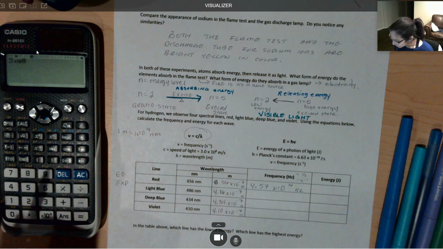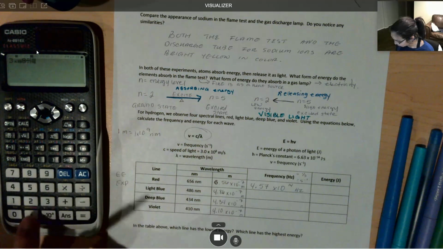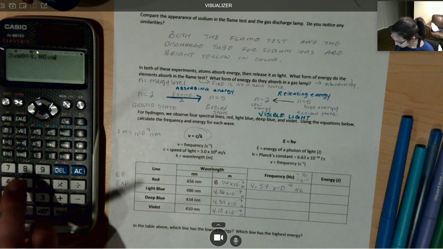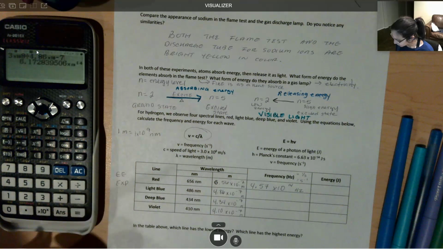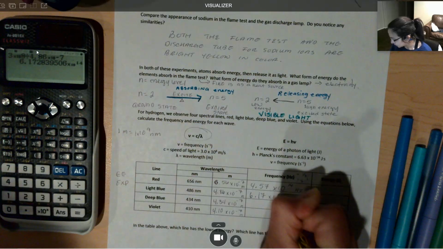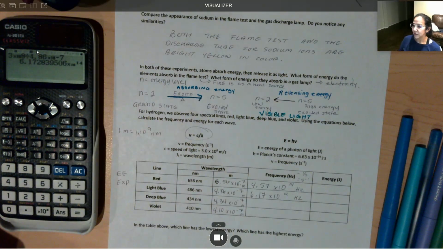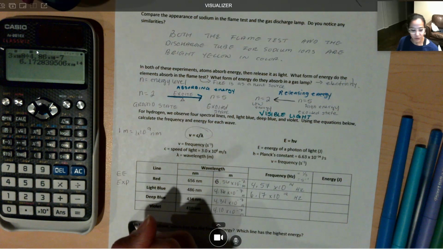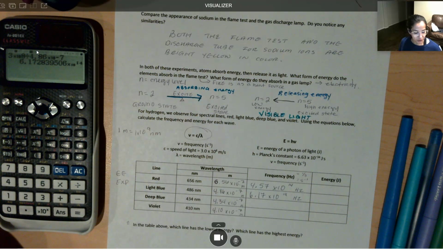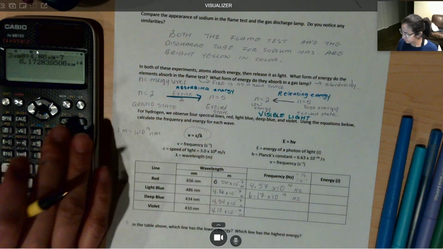All right, so here I'm going to take that and divide it by 4.86 times 10 to the negative 7. And I got 6.17 times 10 to the 14 hertz. And we could continue doing this all the way through, which we probably should. It's asking which one has the lowest energy and whatnot. But you know what? Let's just calculate energy and see what happens.